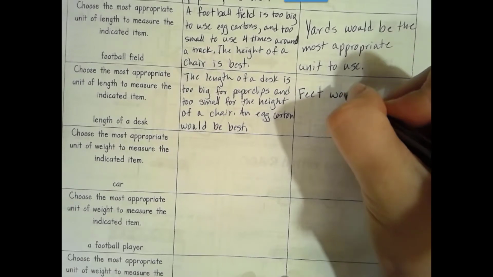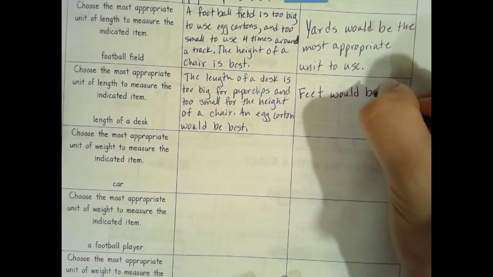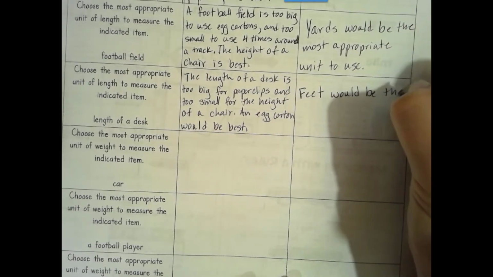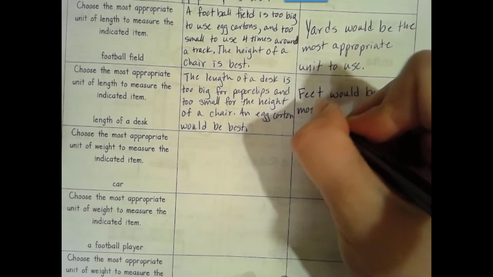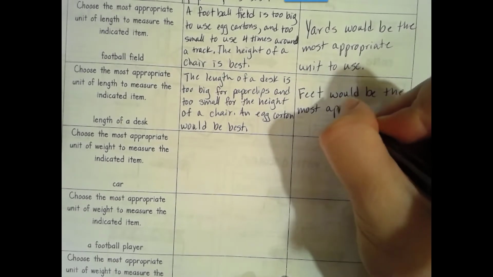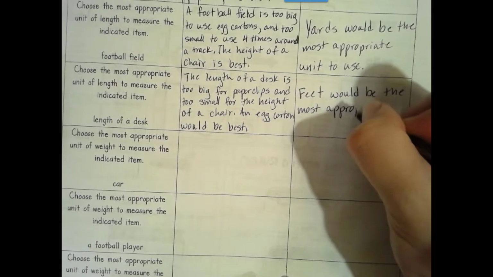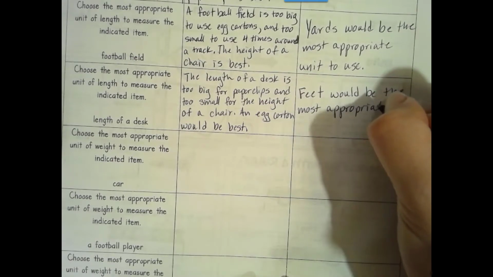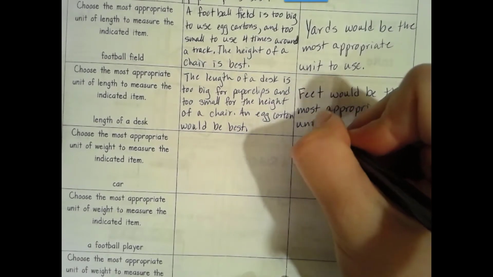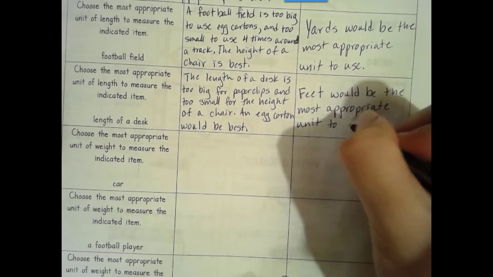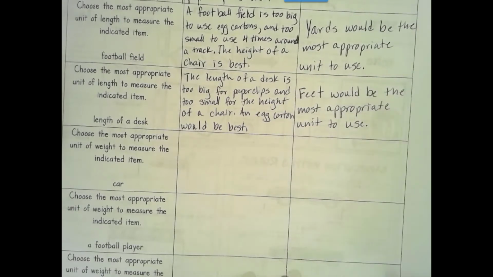Feet would be the most appropriate unit to use.